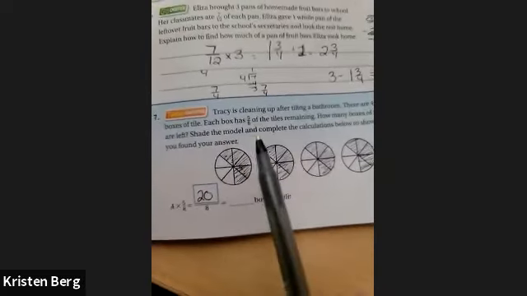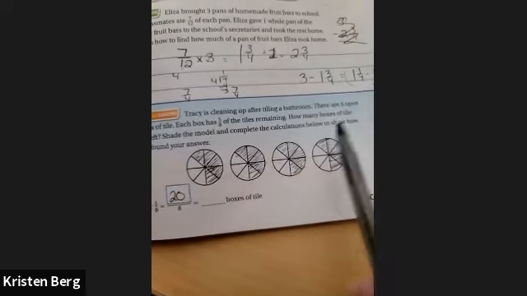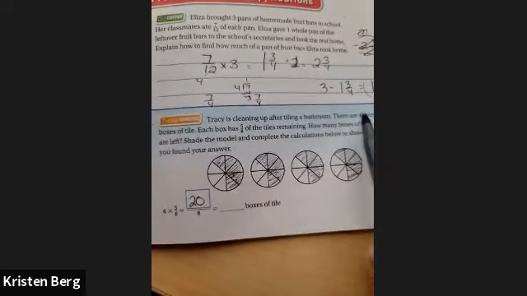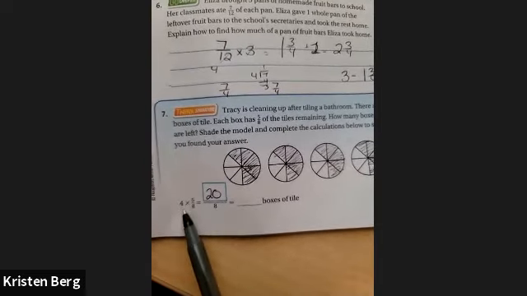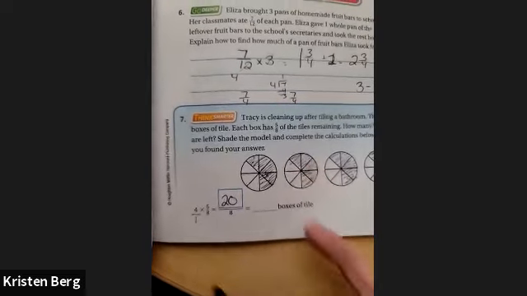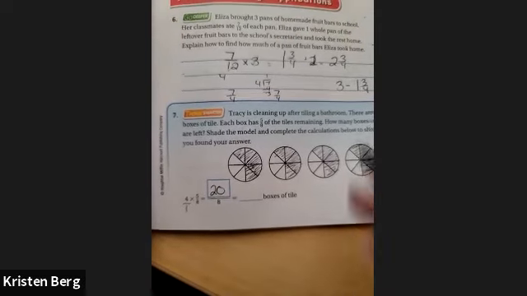All right, so if you did it properly, it says each box has 5/8 of the tiles remaining, but there were actually 4 boxes of tiles. So this would be 5/8 and 5/8 and 5/8 and 5/8. So it's 5/8 times 4 different boxes. So if you did it over 1, you could have just went straight across and it would have been 20/8.